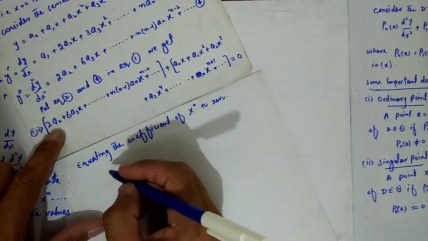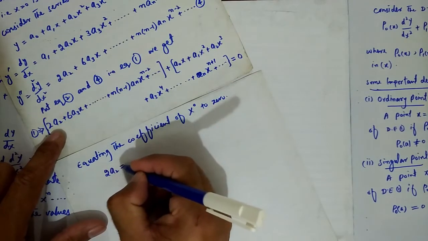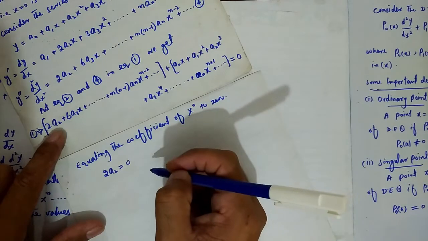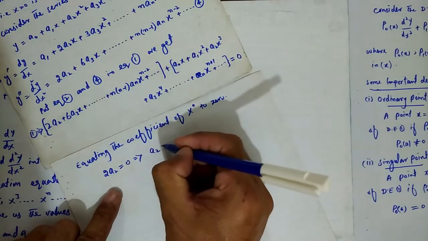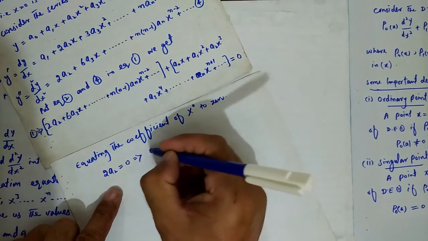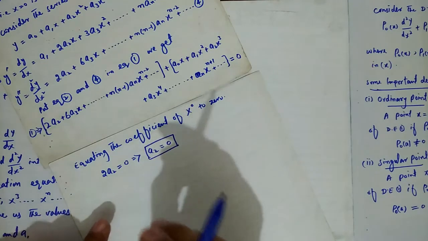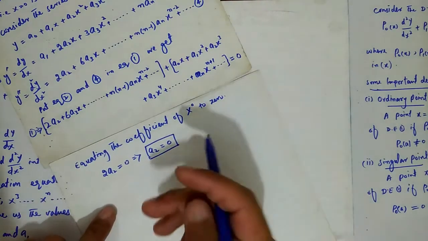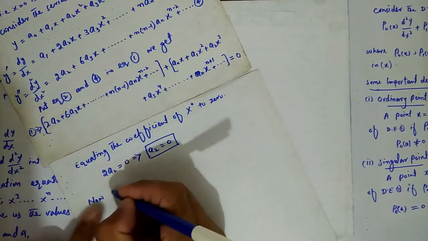That means that 2a2 is equal to 0. This means that a2 will be equal to 0. Clear?